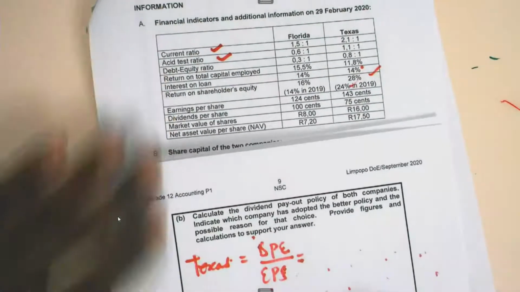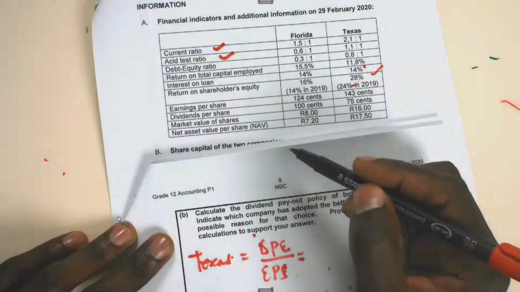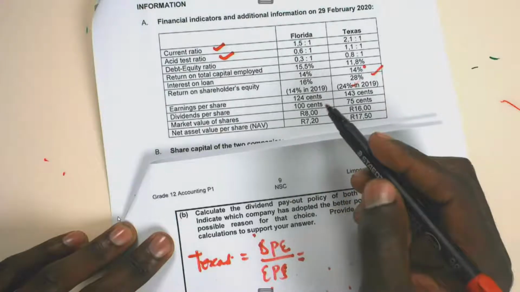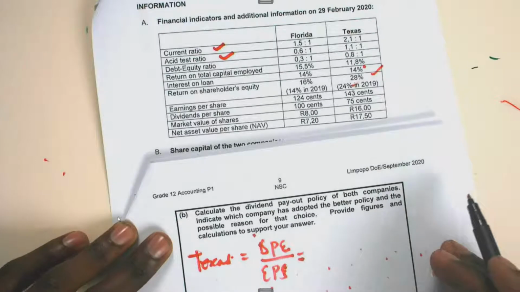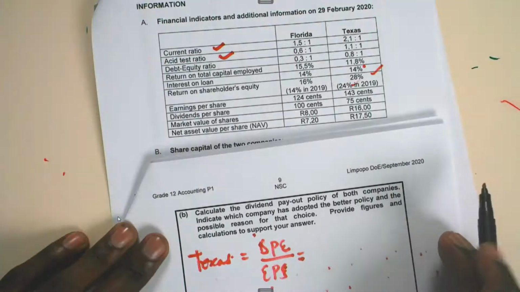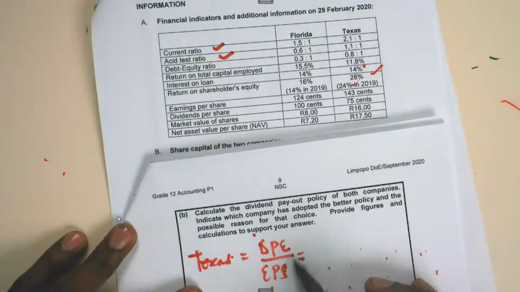What is dividends per share? Remember, we have to calculate for 2020 because we are going to comment on 2020 for both companies. But in this question we are given only one year, so there's no need to consider 2019. Now let us concentrate and substitute the values in the formula.